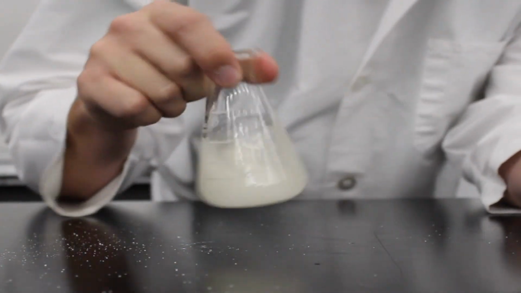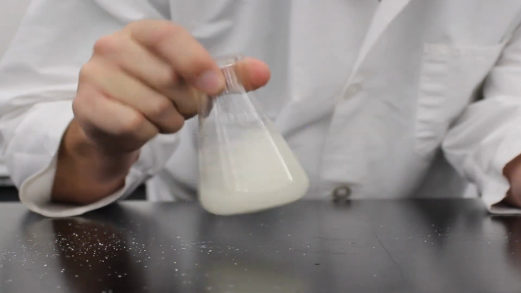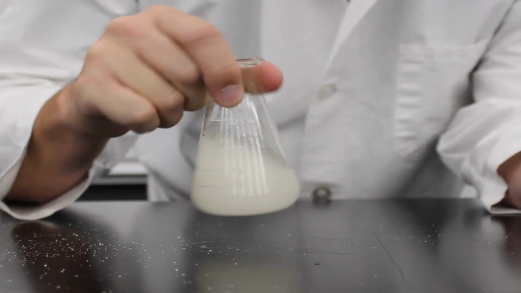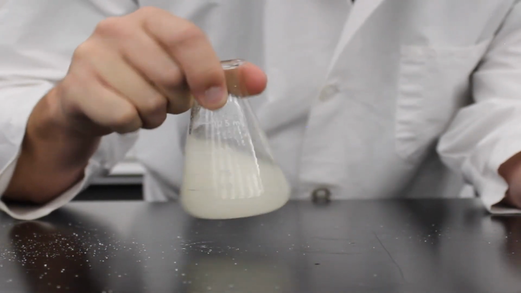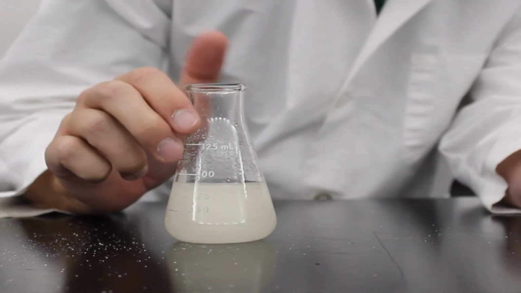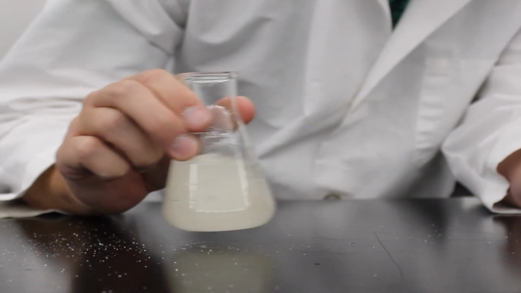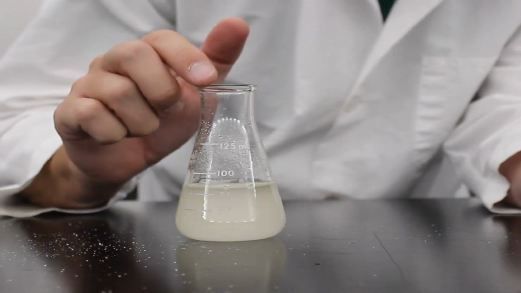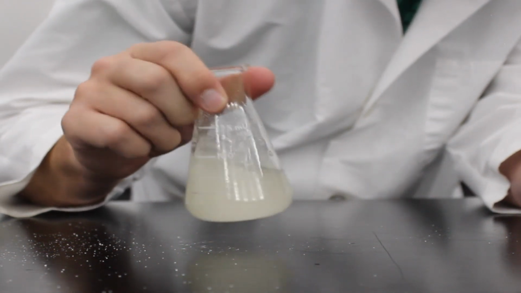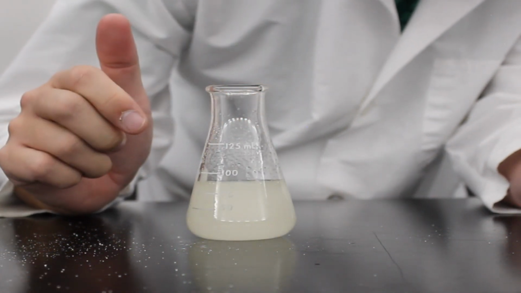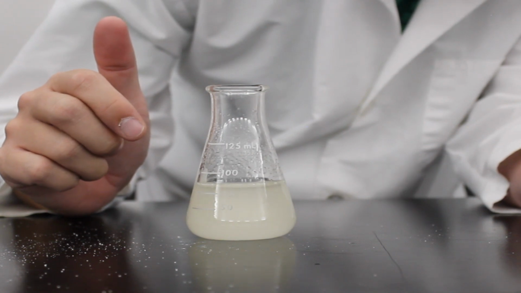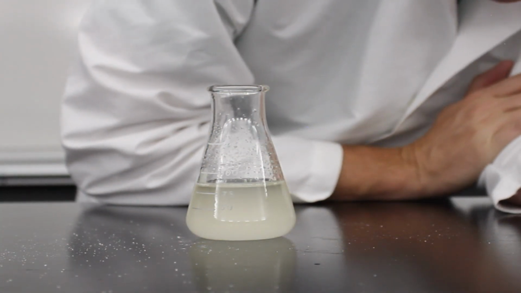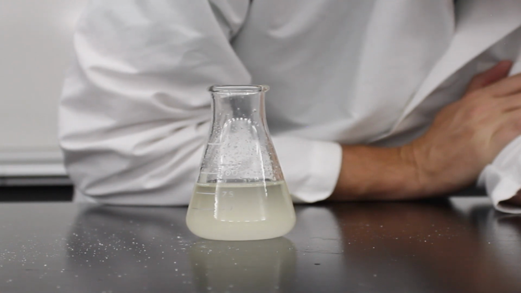All right, I got a lot of sugar in there now. If you've ever made Kool-Aid and put too much sugar in it, you'll find that you're going to get this exact same phenomenon. It looks pretty white now. It's no longer clear. And if we wait and take a look at what this looks like in just a minute, I can see at the very bottom, there are still those sugar crystals that are sitting there.